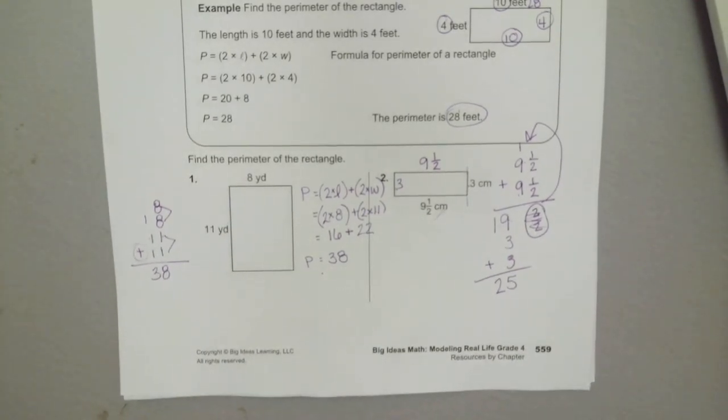If this is your first time seeing it, you see this length right here, it would be 9.5. And since this is the same length, it would have to be the same.